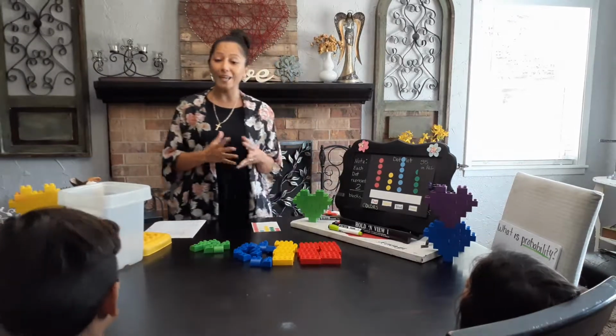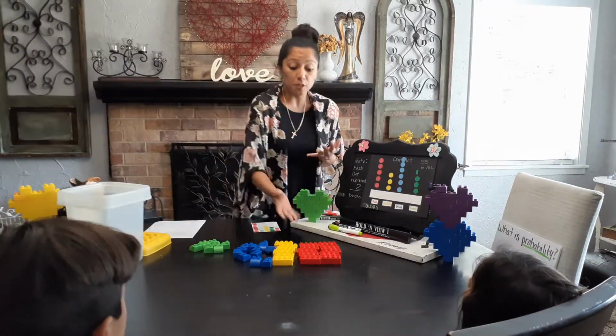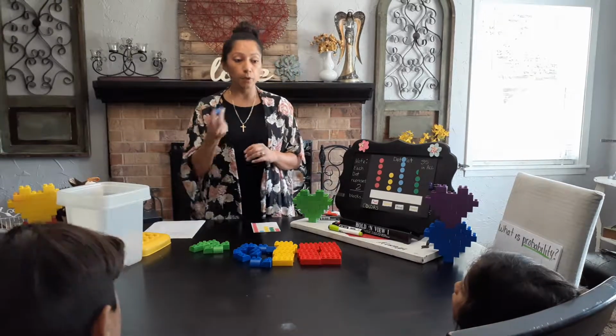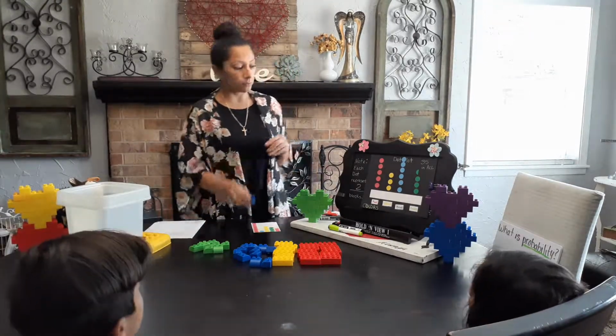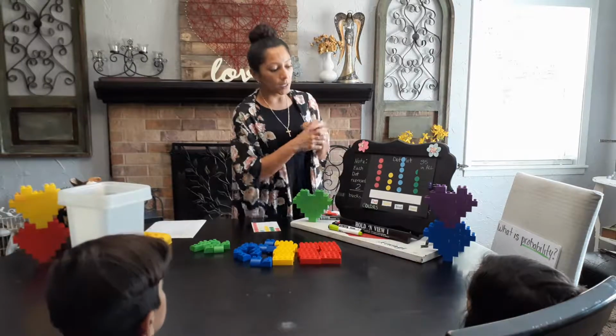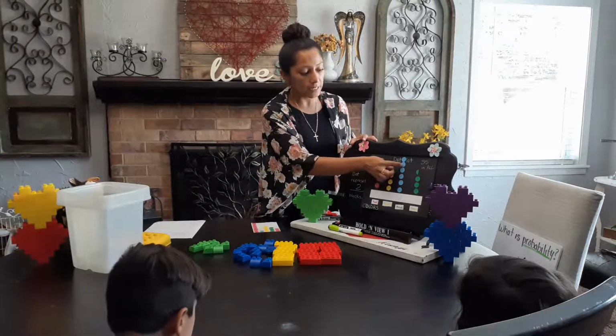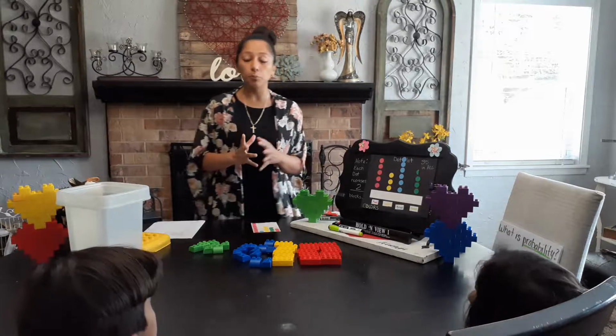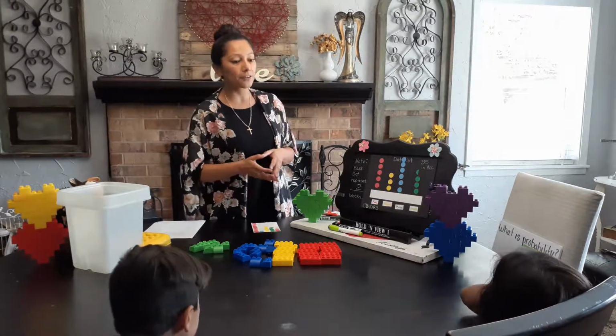Now, whenever someone asks, what's the probability of you picking a blue block? Then you can say, well, let me look at our data here. We have 2, 4, 6, 8, 10, 12. Okay, the probability of me picking a blue block is 12 out of 35.